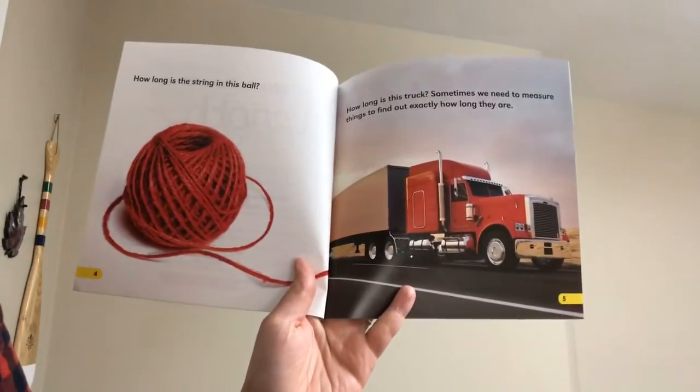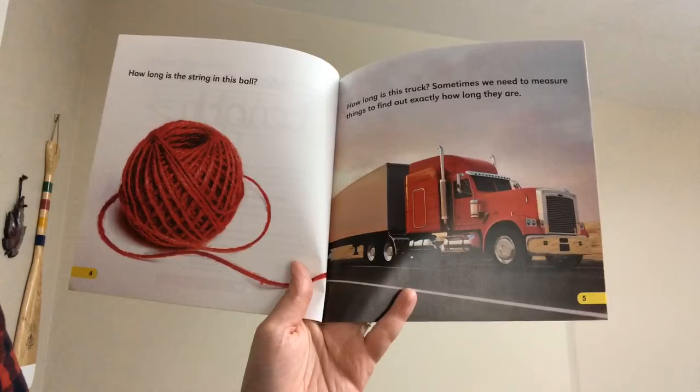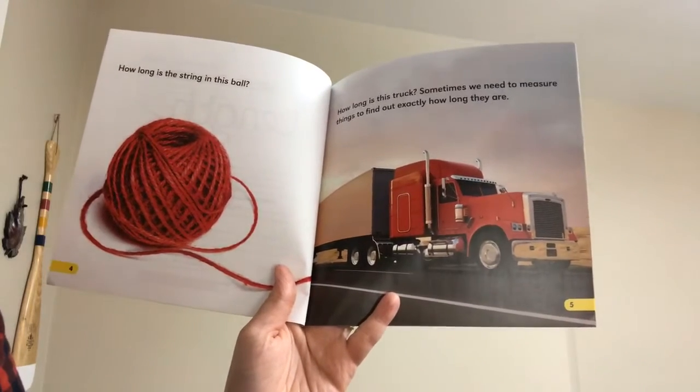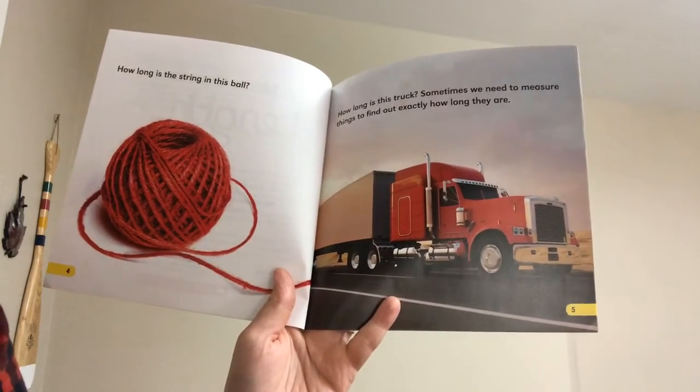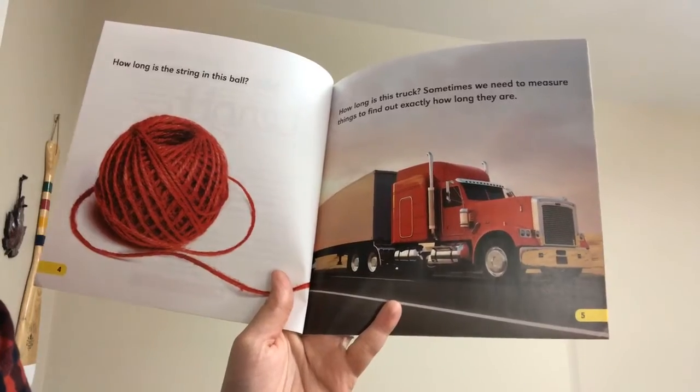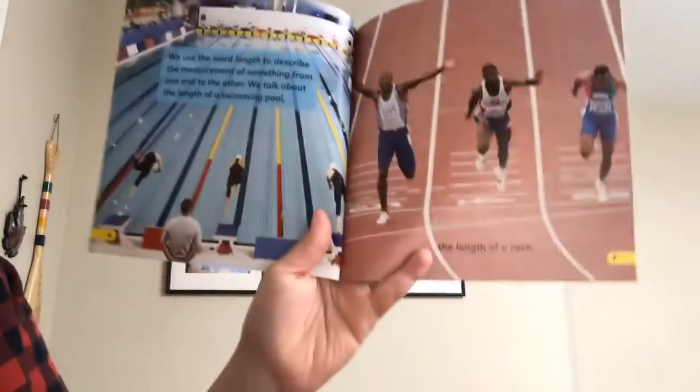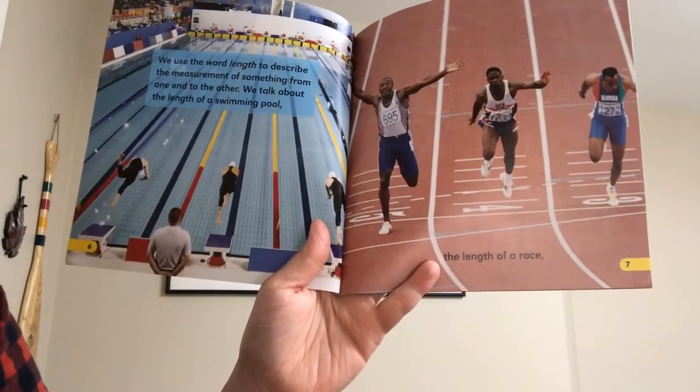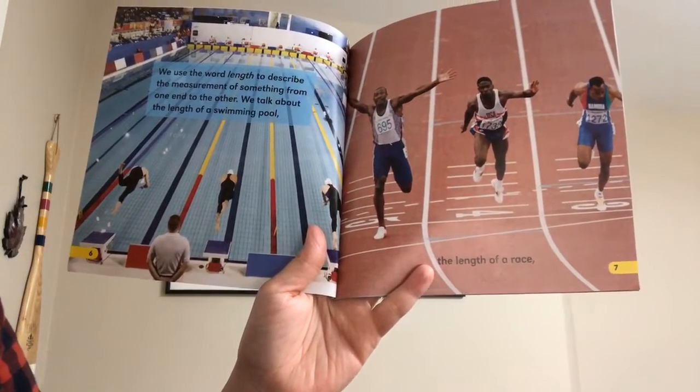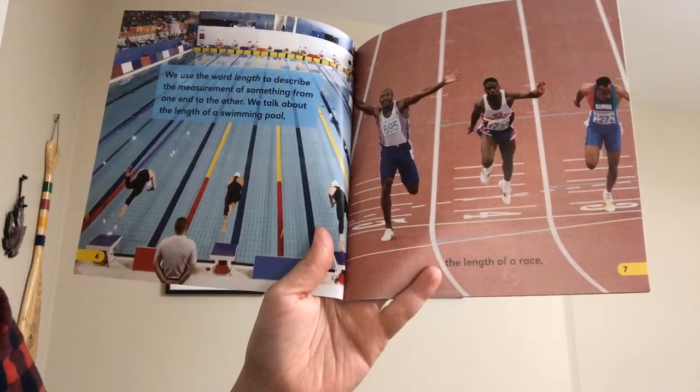How long is the string in this ball? How long is this truck? Sometimes we need to measure things to find out exactly how long they are. We use the word length to describe the measurement of something from one end to the other.